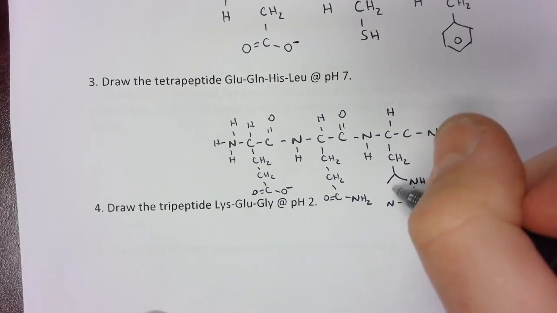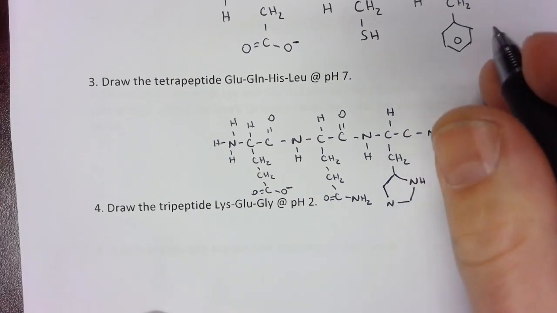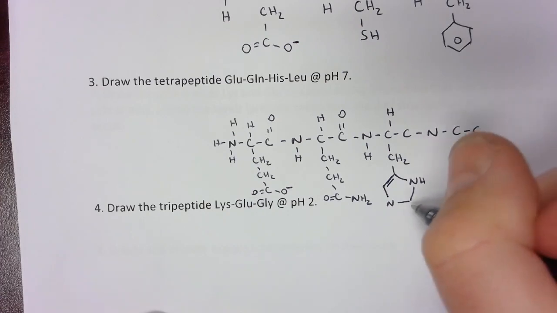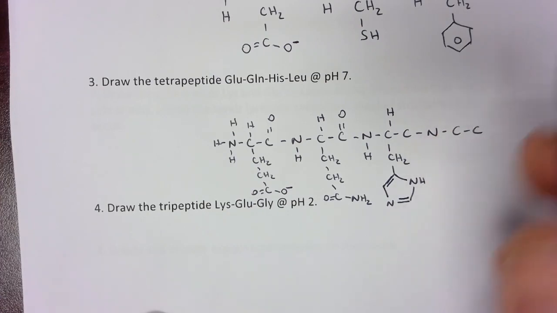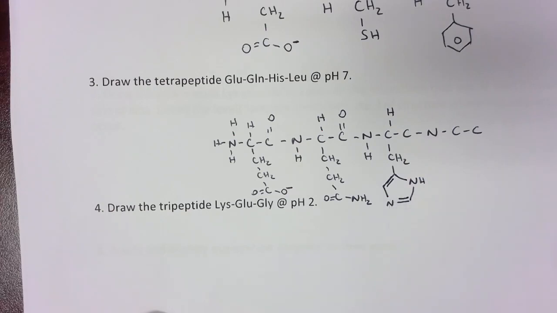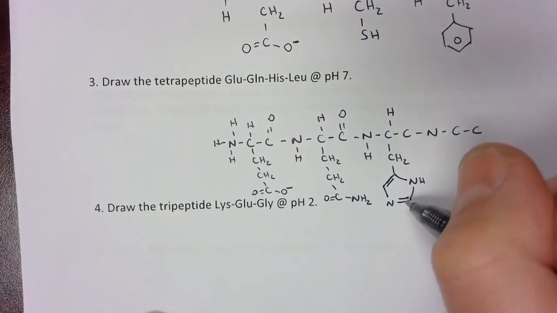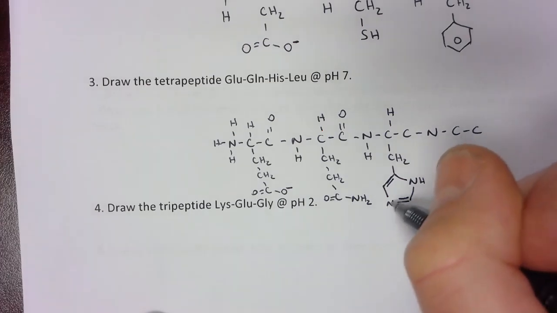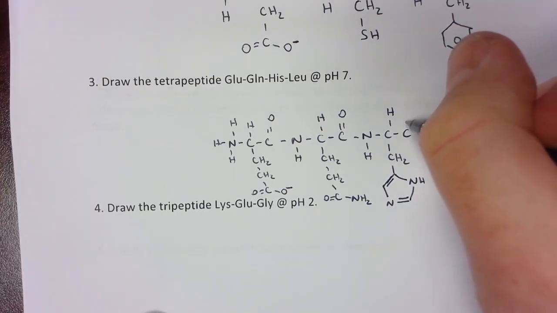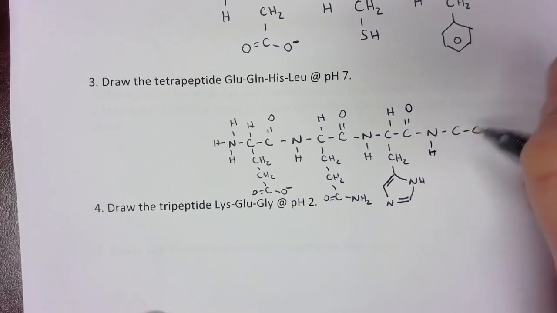And since we're at pH 7, I'm going to draw this without the positive charge, although if you drew it with the positive charge, that would be fine. You could draw it with an H. That's the way it shows on your reference sheet, with an H. So I'm not going to be super picky on that. And then the third peptide bond, and then finally leucine.